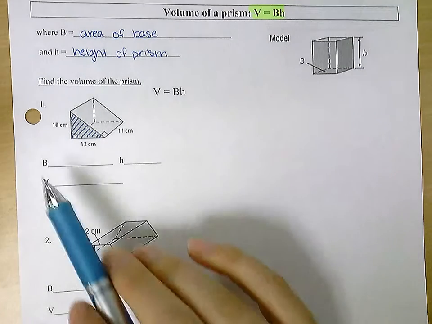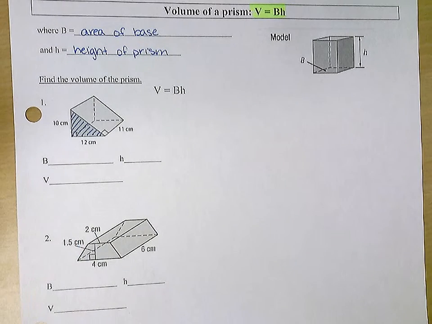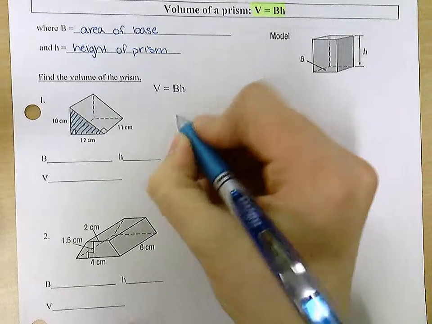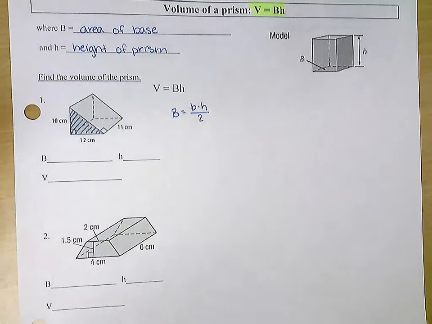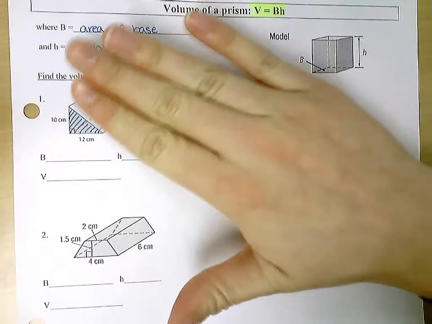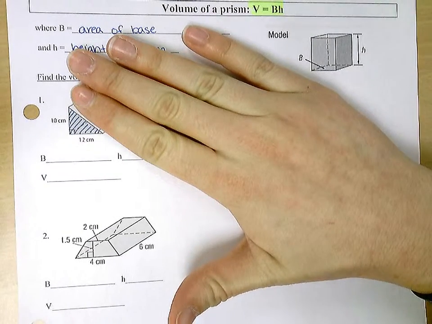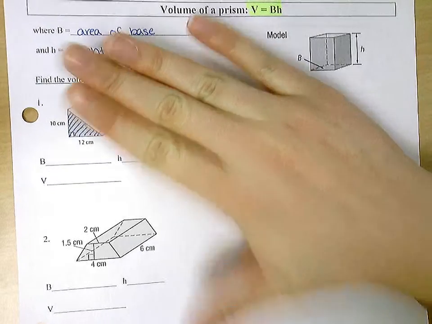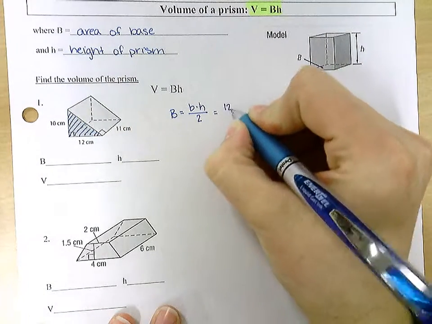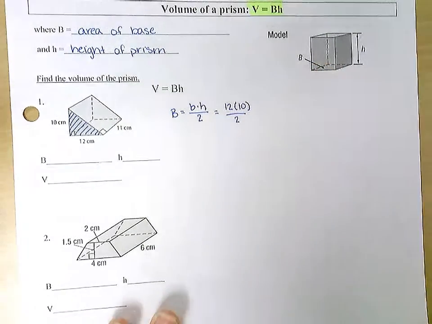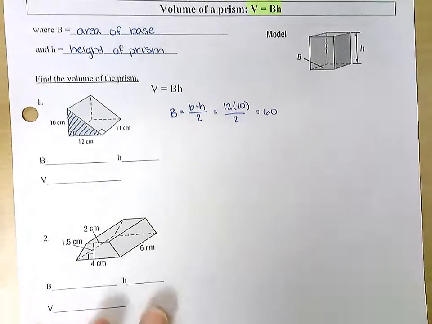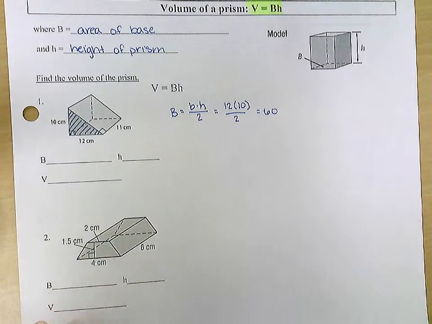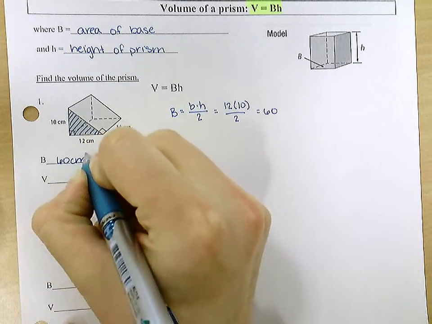So I need to find this capital B value. So that means I need to find the area of that triangle. Well, to find the area of a triangle, we need to multiply base times height divided by 2 of the triangle, not the prism. So if you need to cover up the rest of the prism, what's the base of this triangle? What's the height of this triangle? 10. So we have 12 times 10 divided by 2. That is 60. So our capital B value here will be 60 centimeters squared.